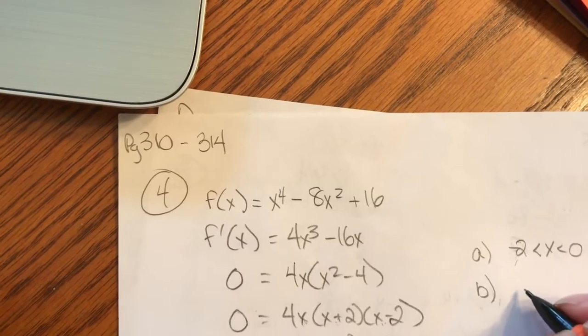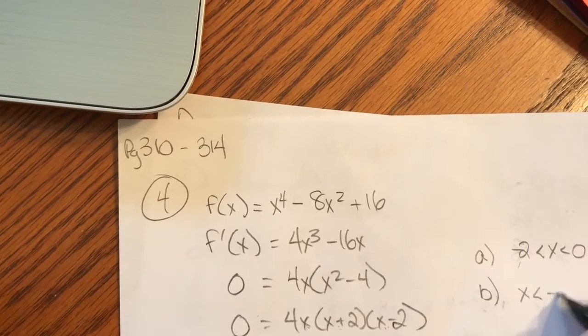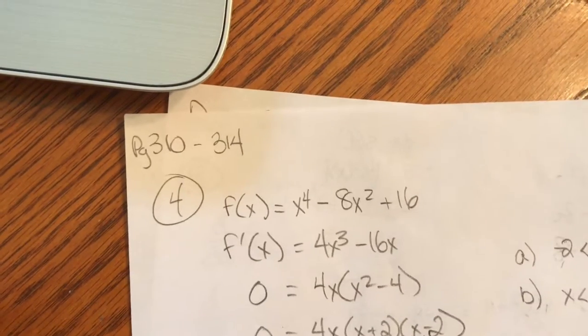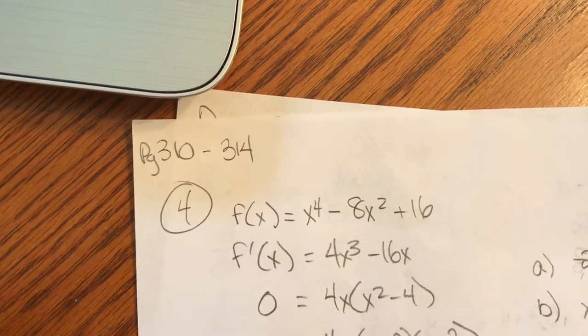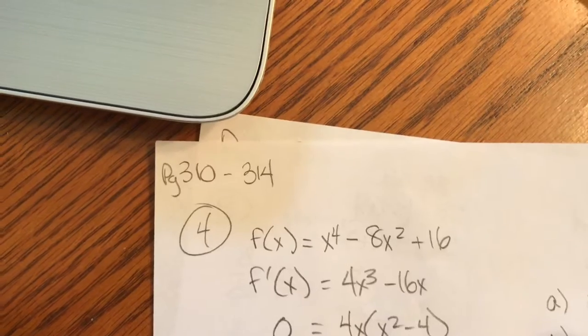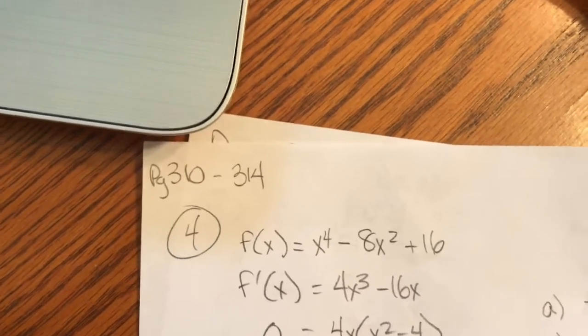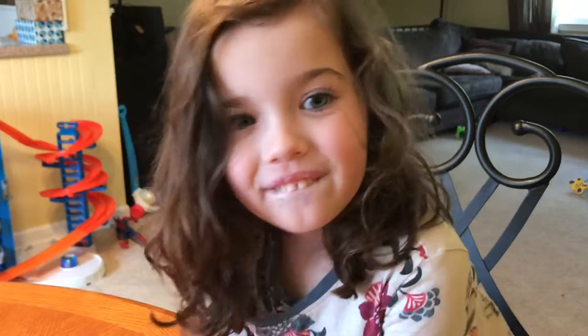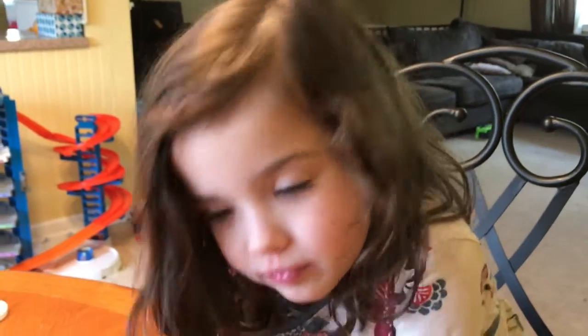And it's decreasing when it's less than negative 2, and in between 0 and 2. Does that make sense, honey? You got that? Not or equal to. Don't include the or equal to, because it's doing neither. It's constant at that moment.